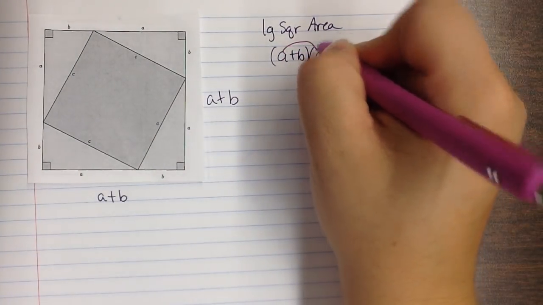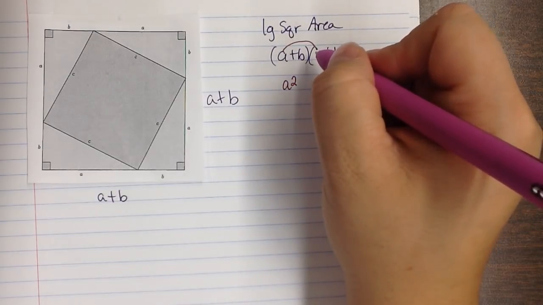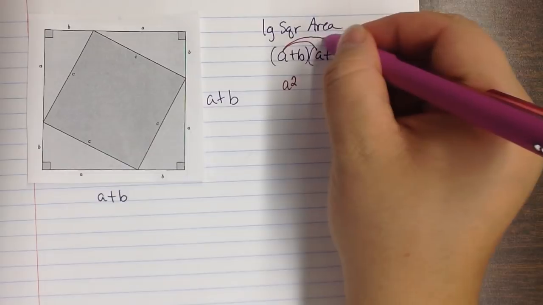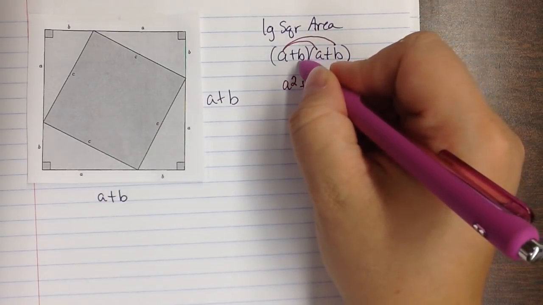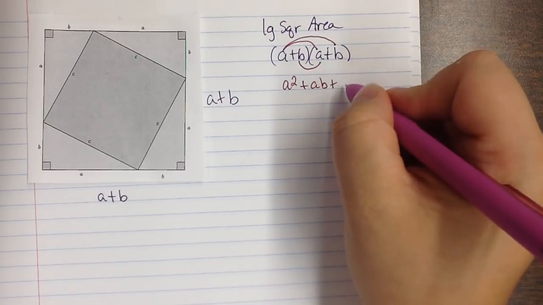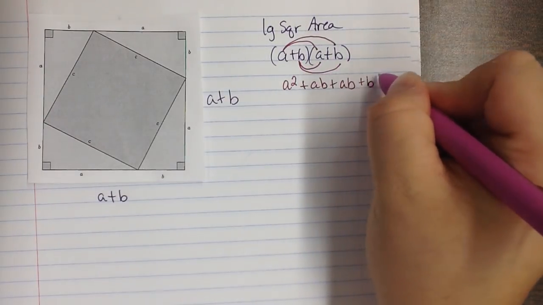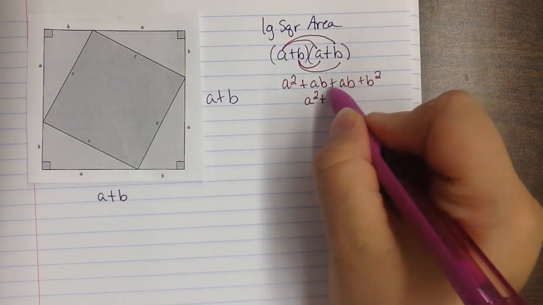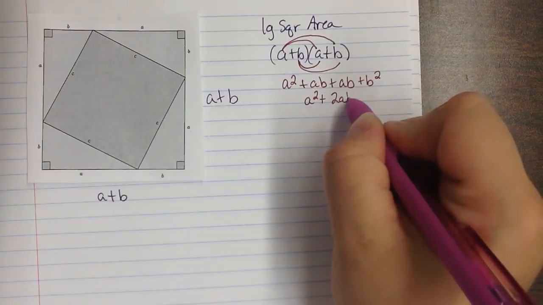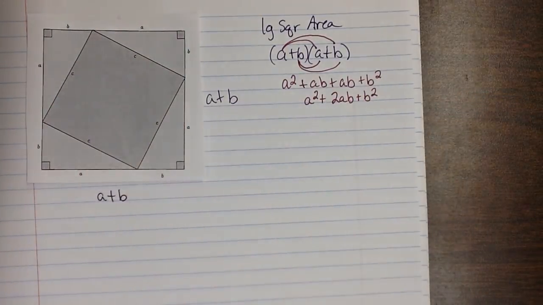So A times A, which is A squared, A times B, which is AB, B times A, which is AB, and B times B, which is B squared. So we simplify that to be A squared plus 2AB plus B squared. So that's the area of the total square.